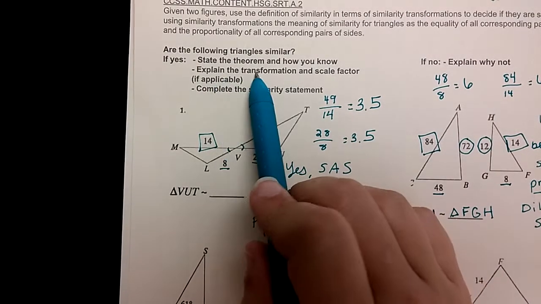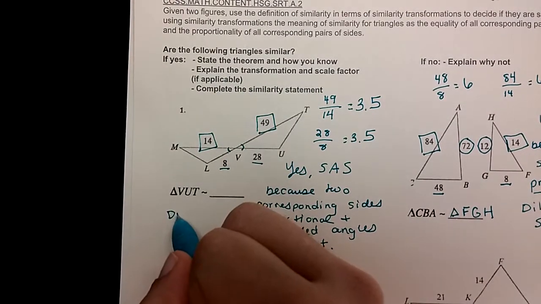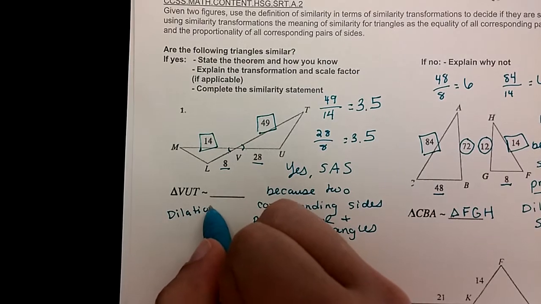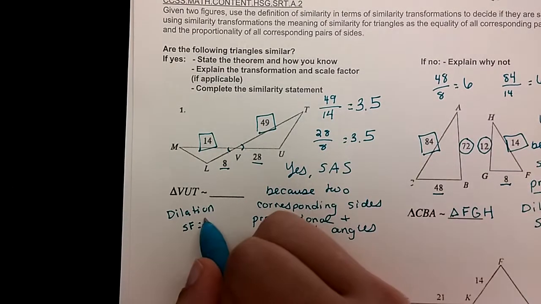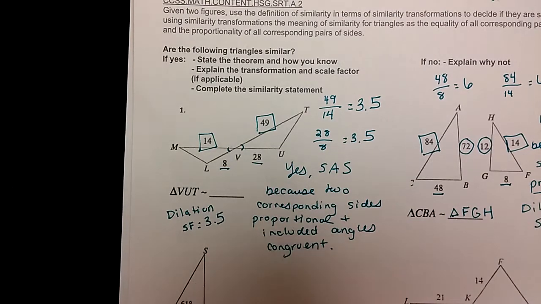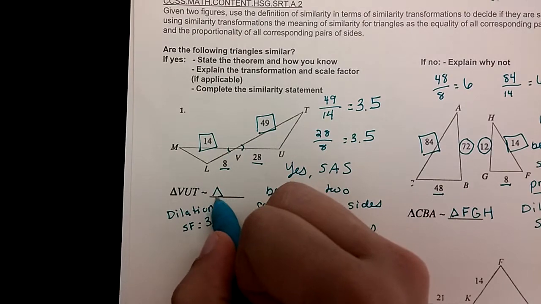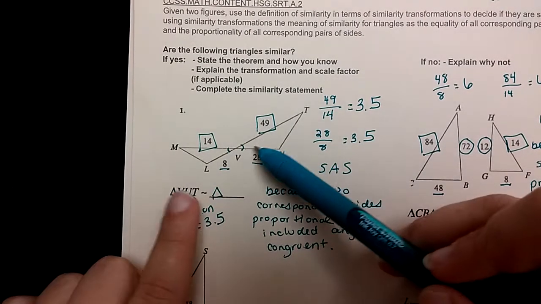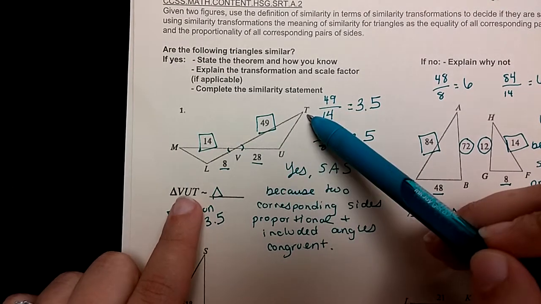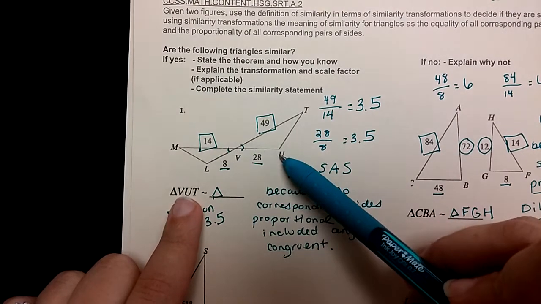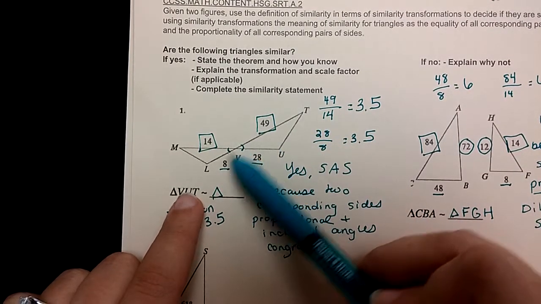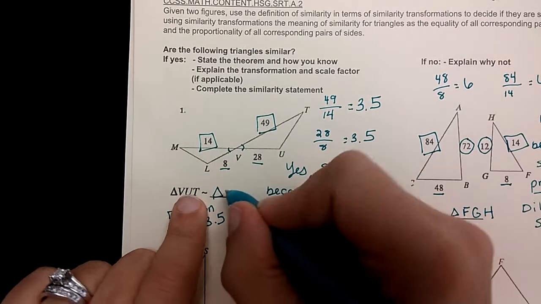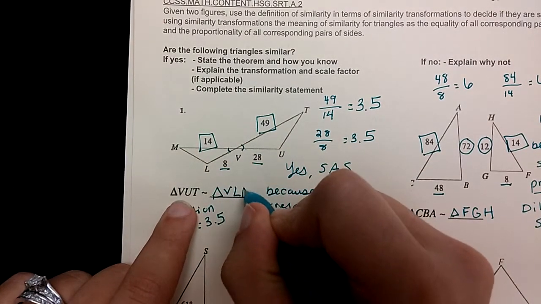It wants us to explain the transformation. Again, they're all dilations. And to get the scale factor, you look for the ratio. The ratio in this case was 3.5. The last thing we need to do is name the second triangle. So they named the first one VUT. So it went across the smallest side and then across the blank side. So here, I'm going to go across the smaller side and then across the blank side. So it'd be VL.